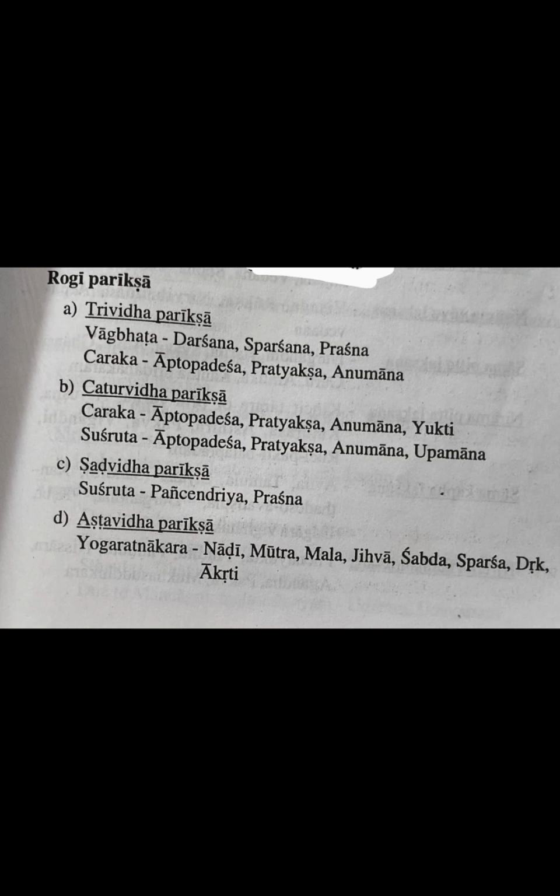Aptopadesha, Pratyaksha, Anumana. Chaturvida Pariksha: according to Charaka, Aptopadesha, Pratyaksha, Anumana, Yukti. So Yukti is told by Charaka. Sushruta also tells Aptopadesha, Pratyaksha, Anumana, but instead of Yukti he has mentioned Upamana. So this is the Chaturvida Pariksha according to Charaka and Sushruta.